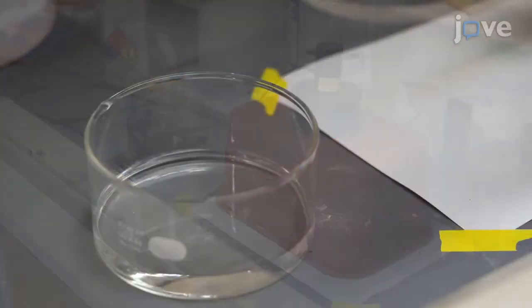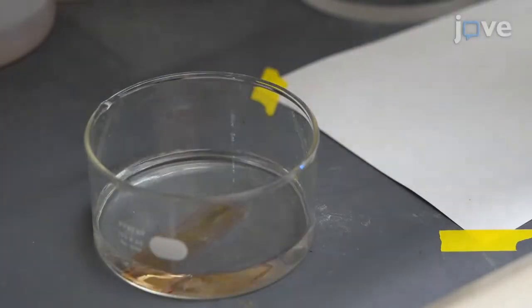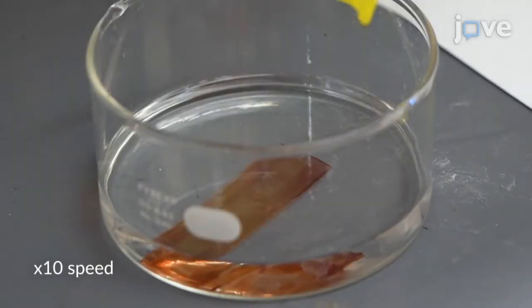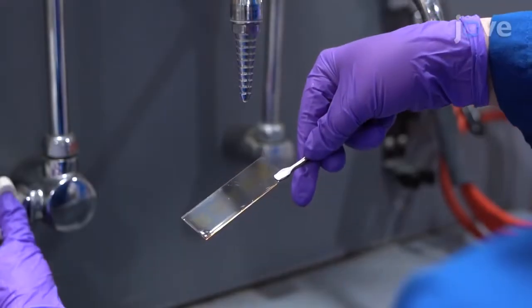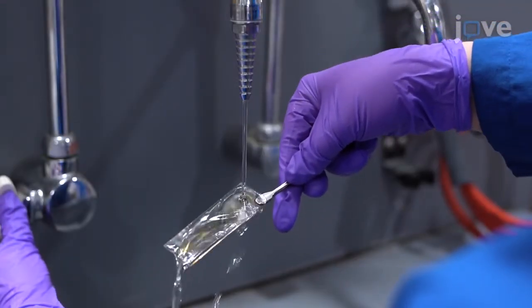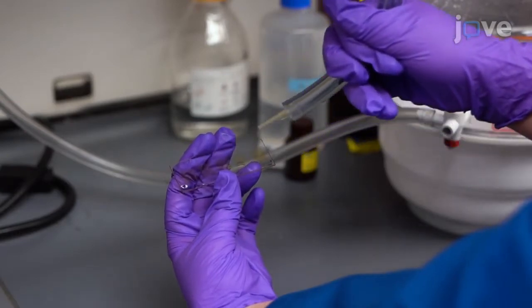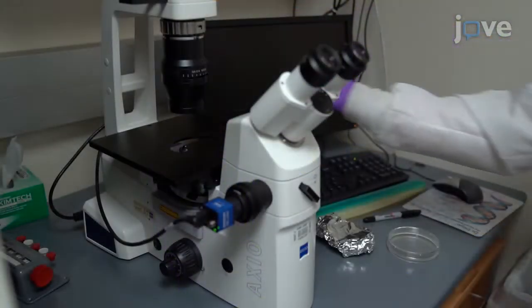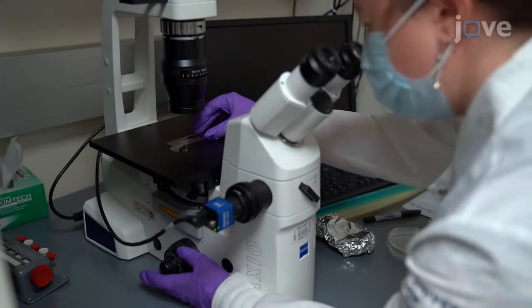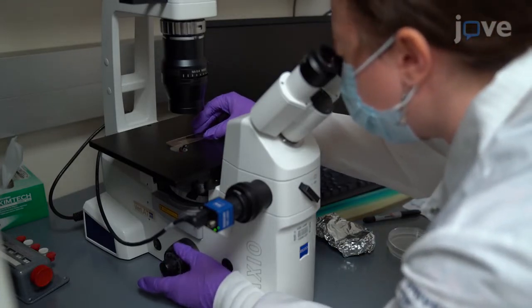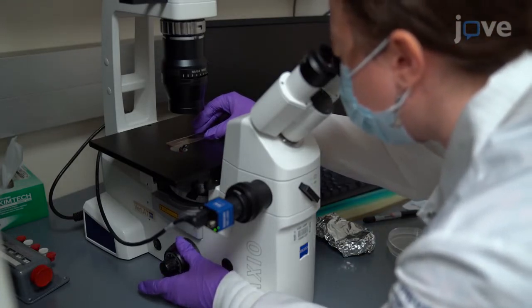Develop the slide by immersing it in the developer solution for 3 to 5 minutes. Then rinse away excess developer solution with water. Dry it under a stream of air or nitrogen. Observe the slide under a microscope to confirm the success of photolithography and store it in the dark.